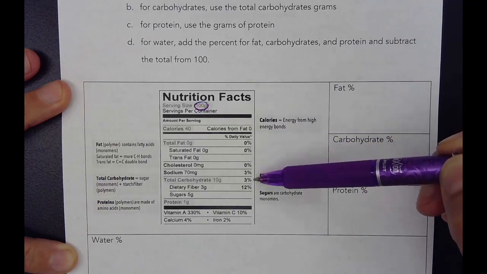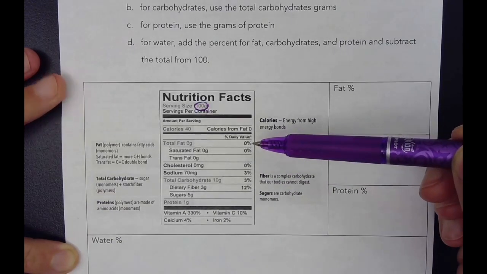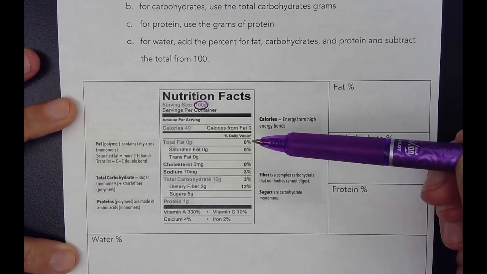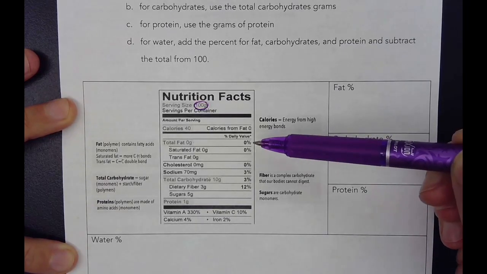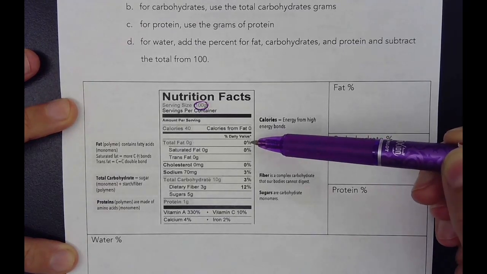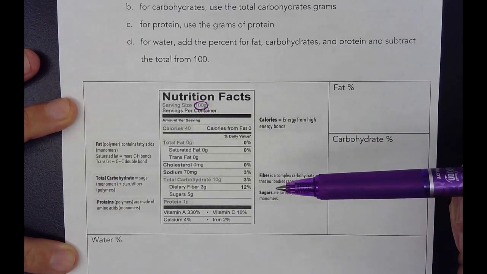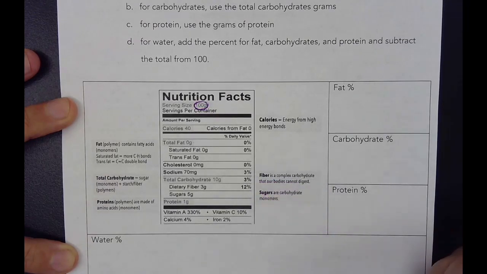These percentage daily values are saying that if you are an average size human and you eat an average diet, you should on average have about 100% of your daily fat needs. This food would provide 0 of that 100% need. On the other hand, it would provide 12% of your dietary fiber needs for the day.